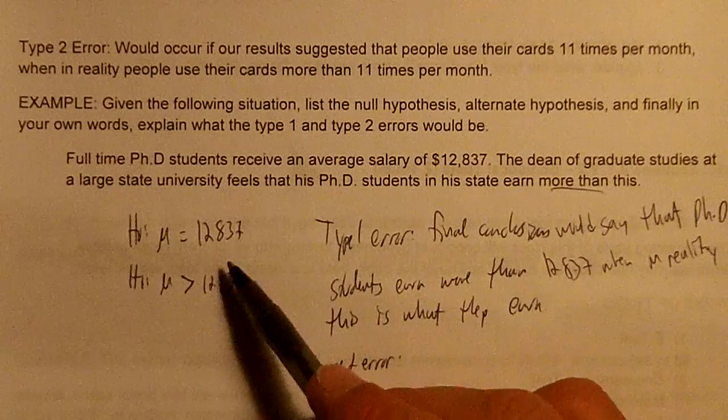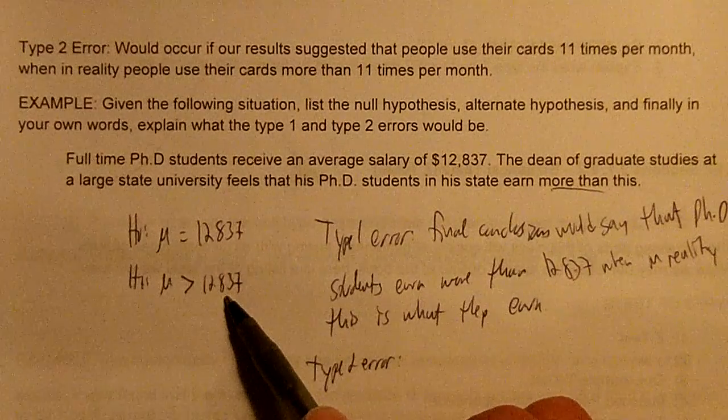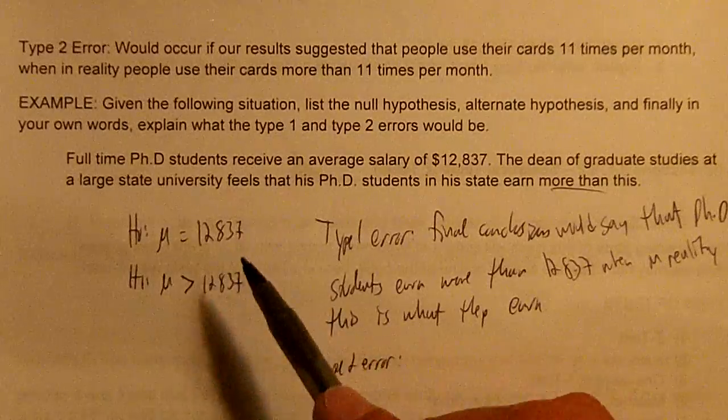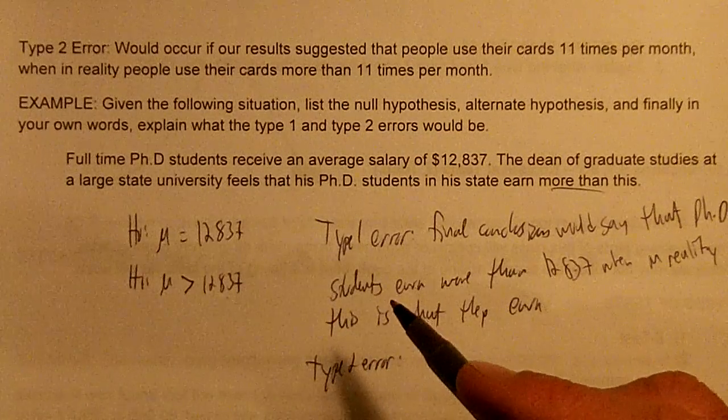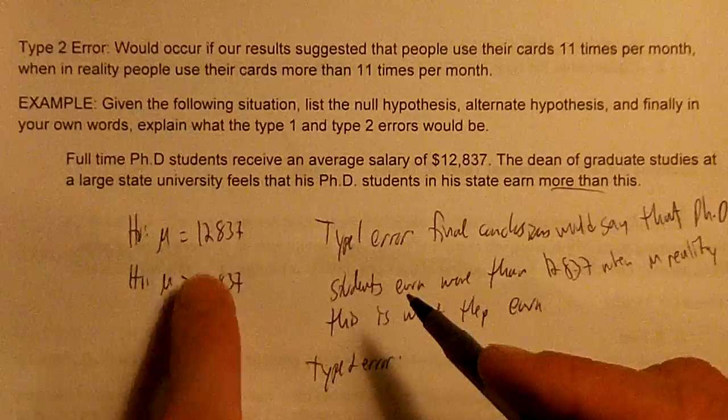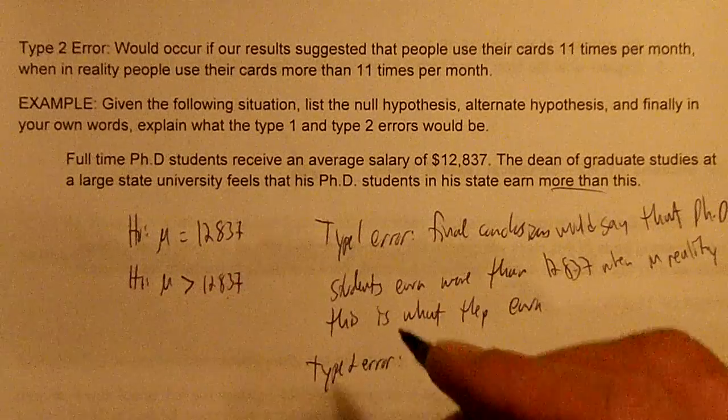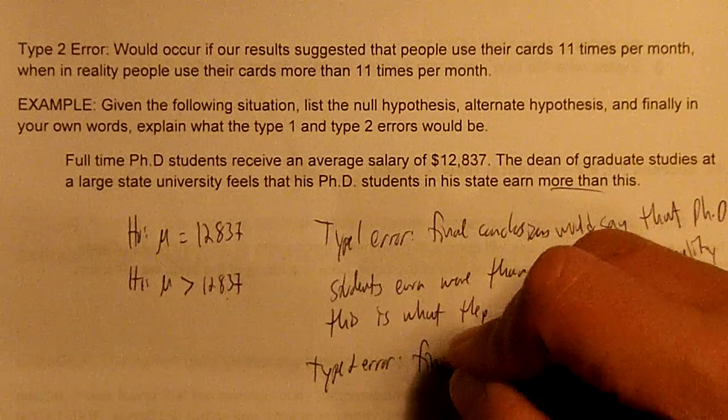Right, so we rejected the null hypothesis when the null was actually the truth. And the type 2 is just the reverse. So this is when we failed to reject the null when we should have. Right, so final conclusions.